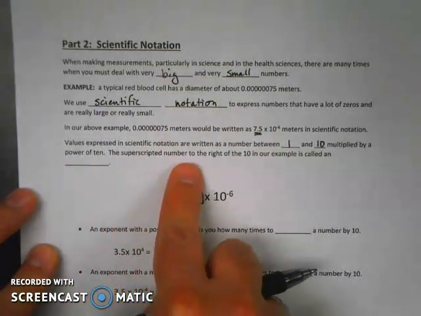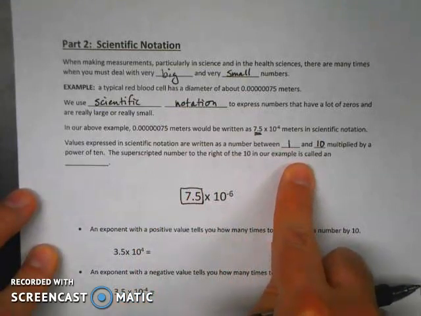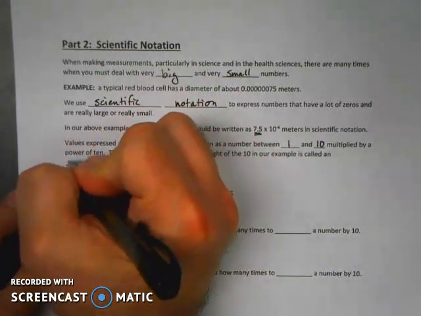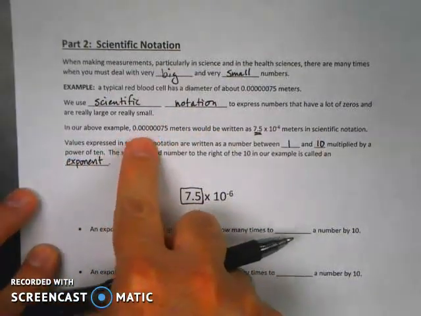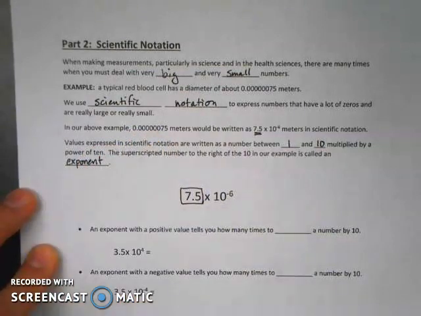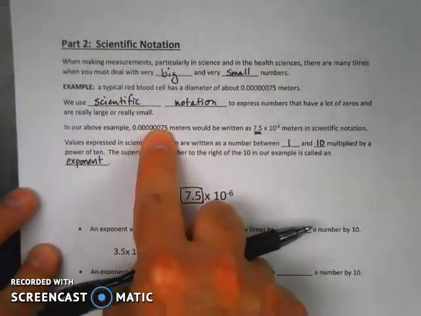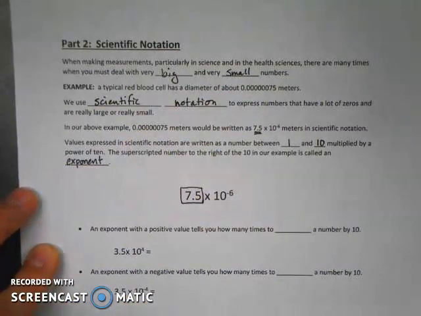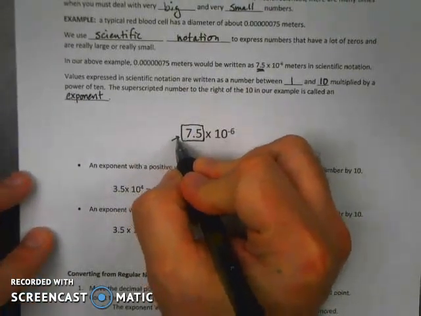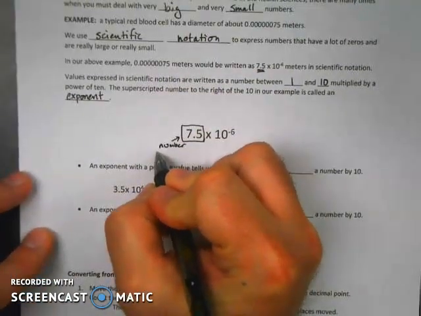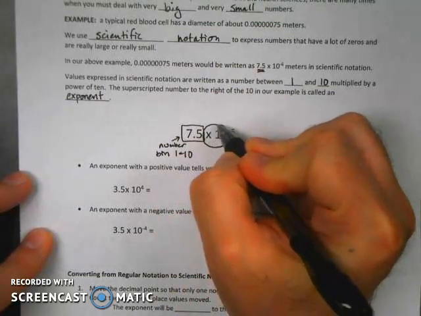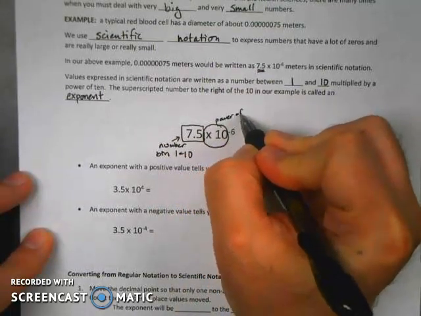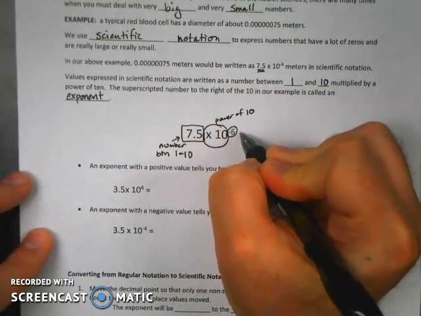The superscripted number to the right of the 10, in our example that negative 6, is called an exponent. And that tells us how many places the decimal place is going to be moved, because each time we move one place, that's also a factor of 10, so it represents one of these zeros. So here is our number between 1 and 10. This right here is our power of 10, and the negative 6 is our exponent.